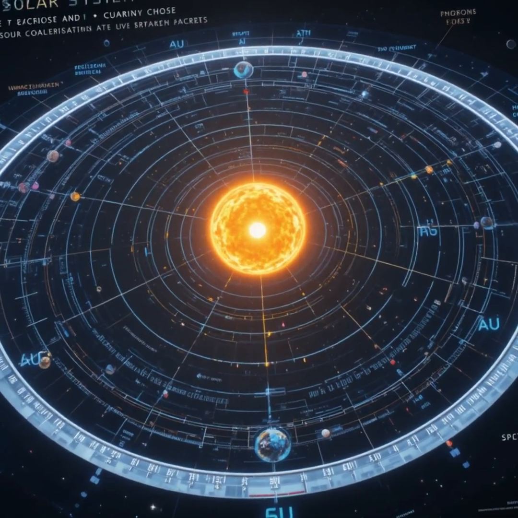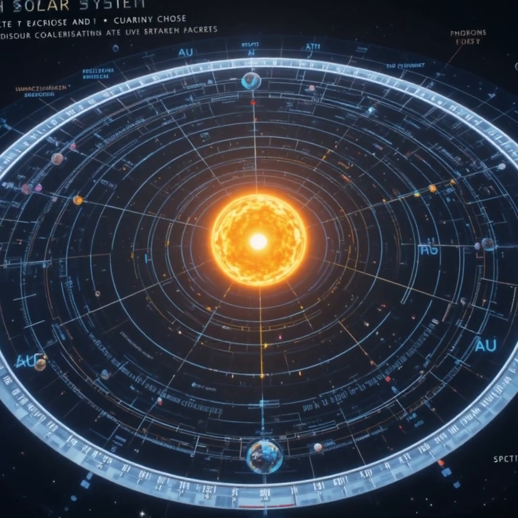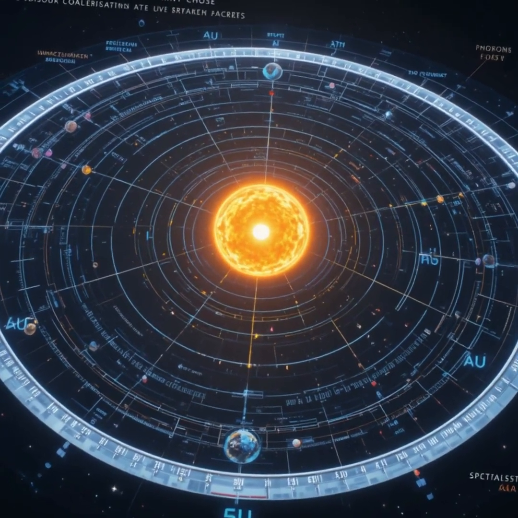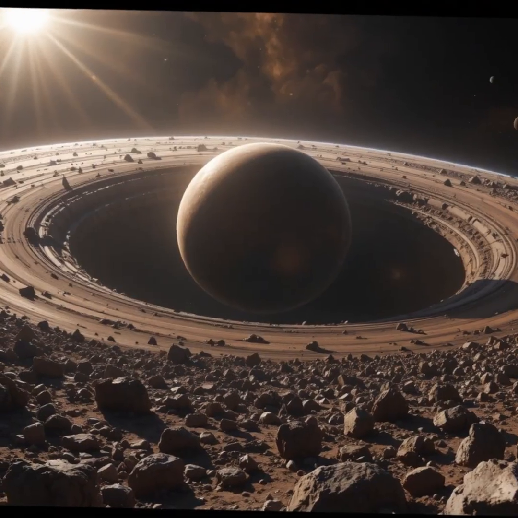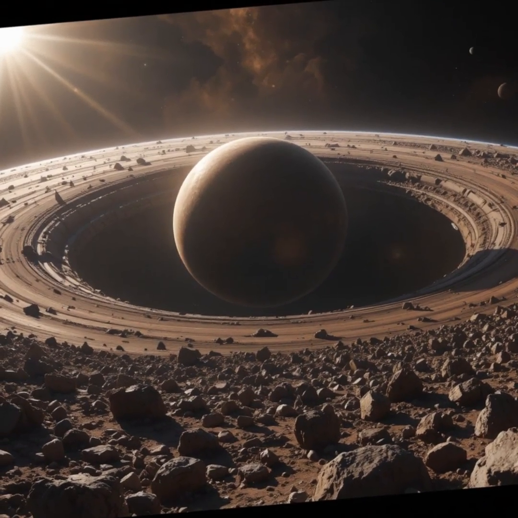3D idea. Create a broad ring containing numerous small asteroids. Keep the asteroids widely separated rather than making the belt look like a dense wall.